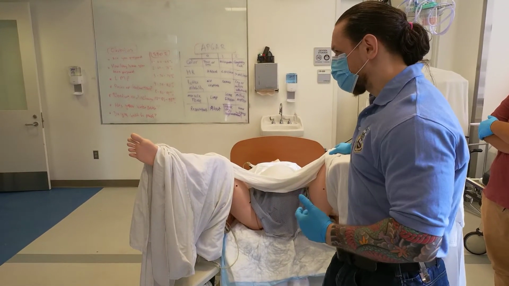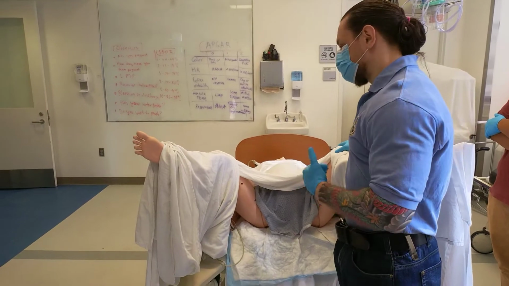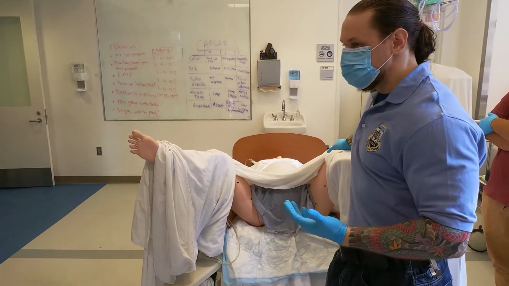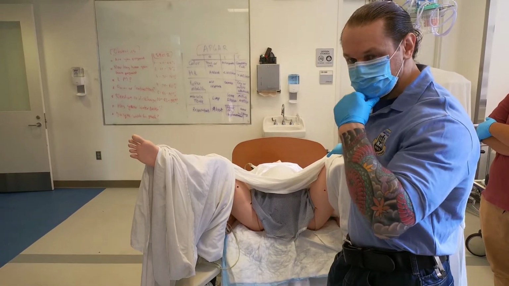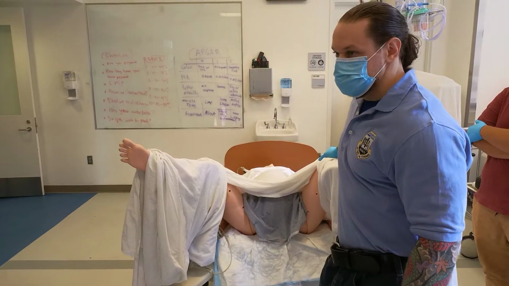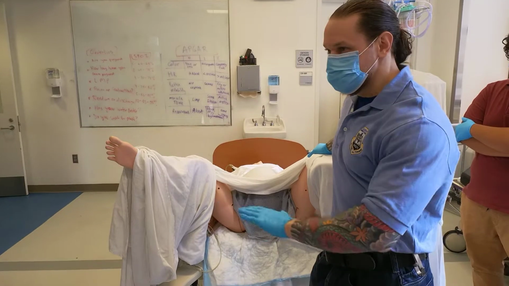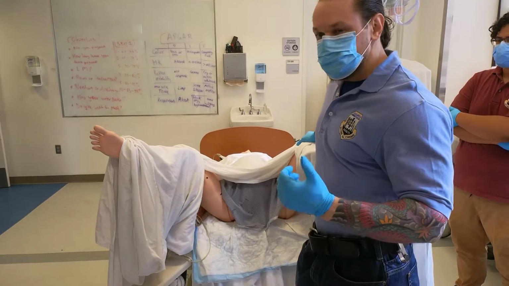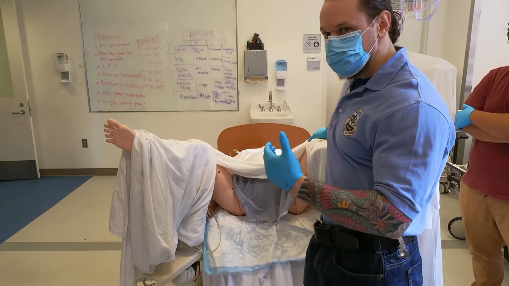So let's say we get inside the ambulance, and now we're doing our secondary assessment. Tell me some of the components of the secondary assessment. Would it be like SAMPLE? SAMPLE history, excellent.